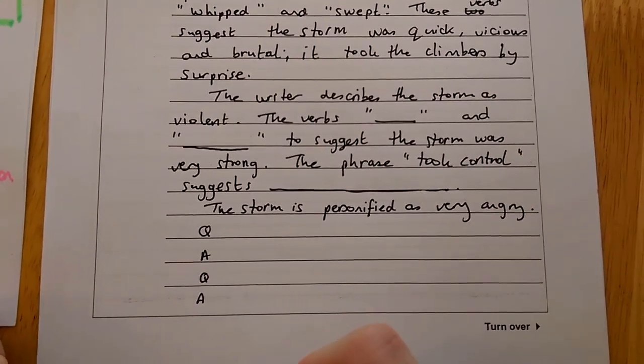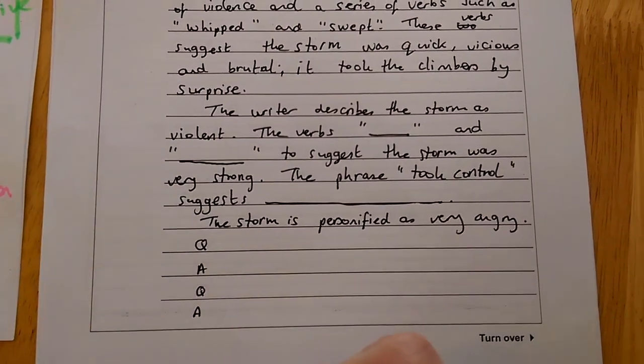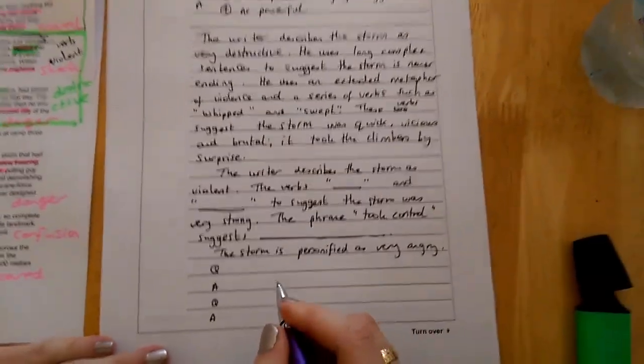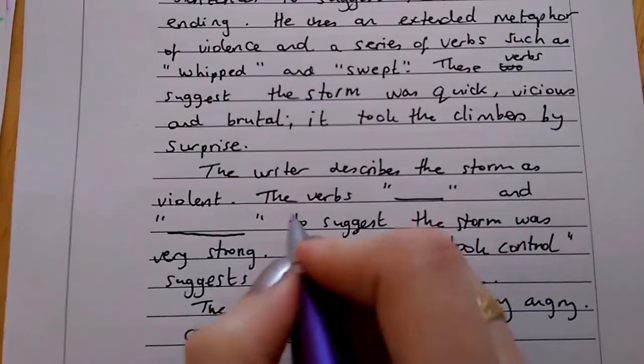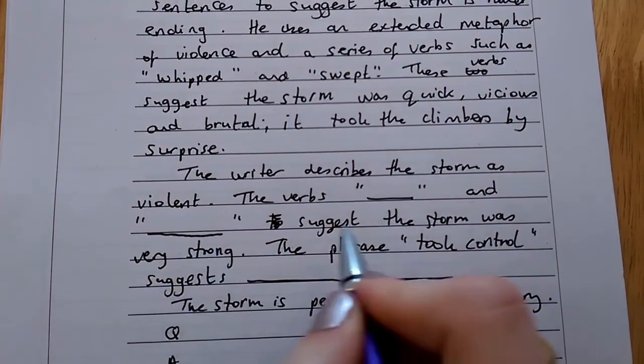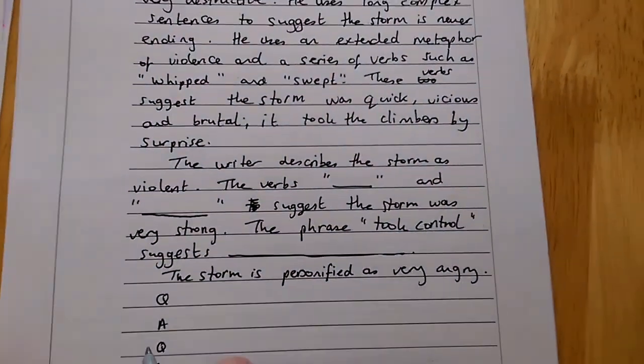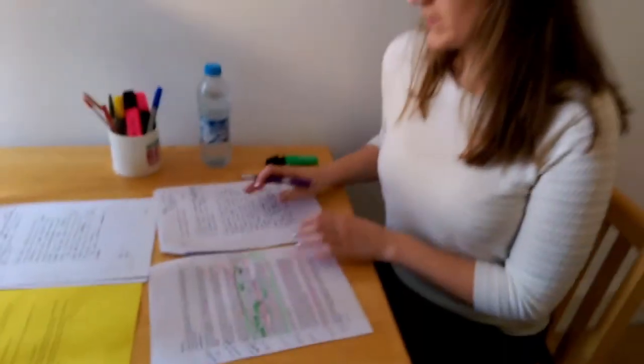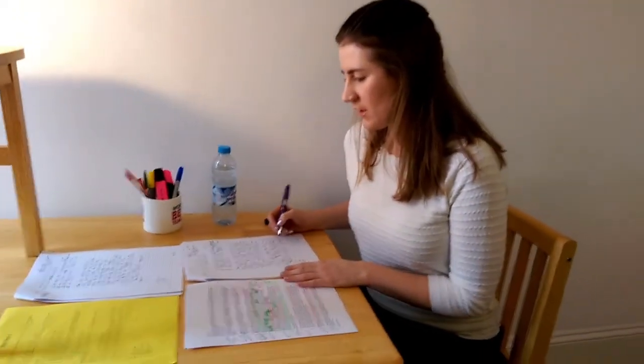Excellent. Once you've got your answer, you can give it a quick proofread. I've noticed here that this bit doesn't make sense, so you would just get rid of the two there, the verbs, and suggest a storm was very strong. Excellent. That's your question 3 answer done.